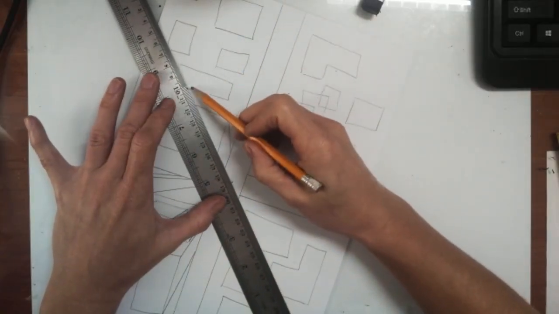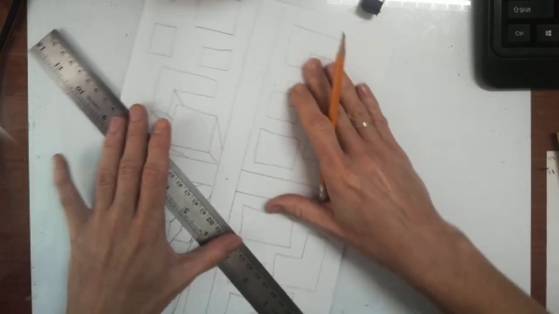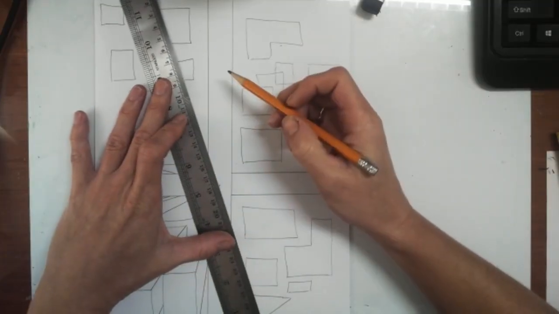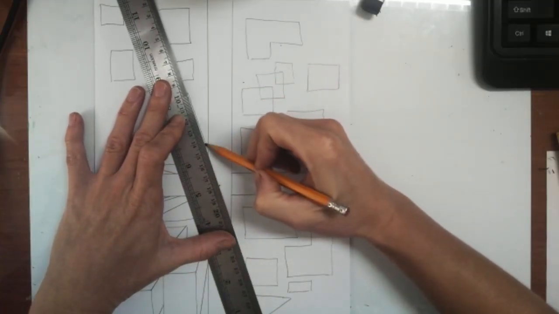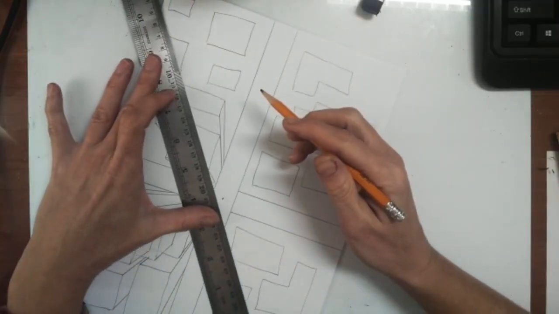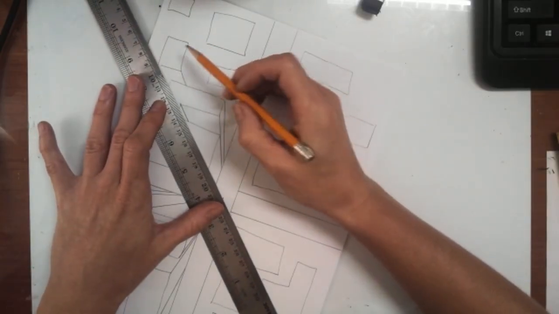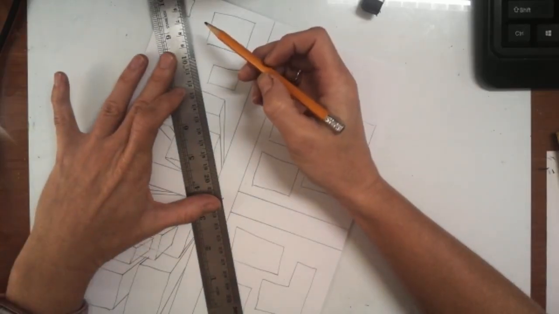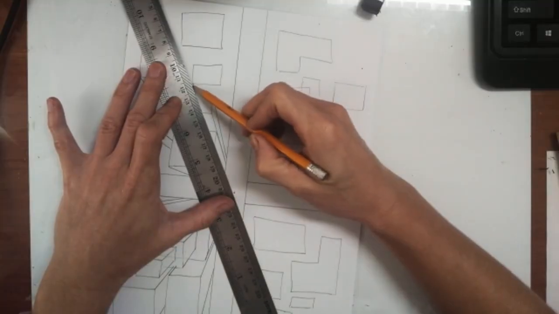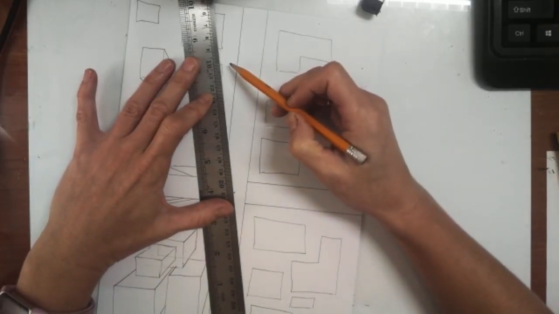So anytime the building changes direction, including on the inside of a building, you need to draw a line. We're stopping our line once we get to the street. So I'm going to keep working my way back in space, to all the corners of all my buildings.